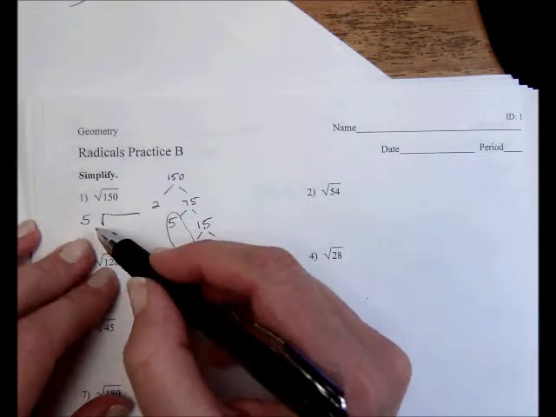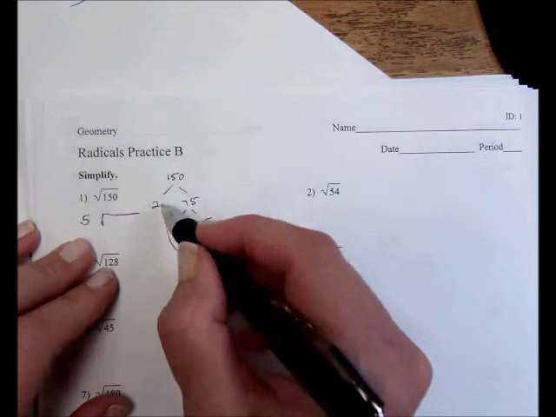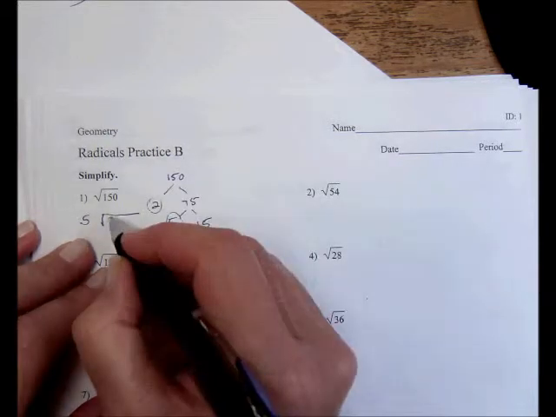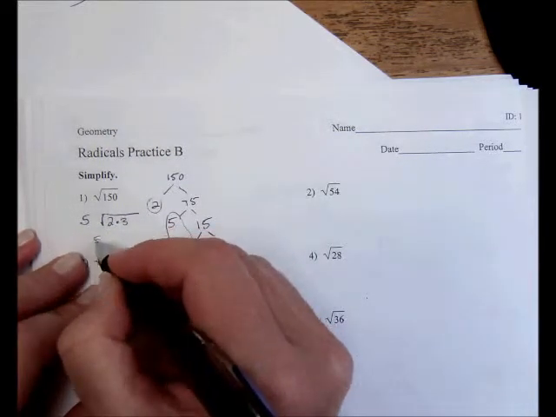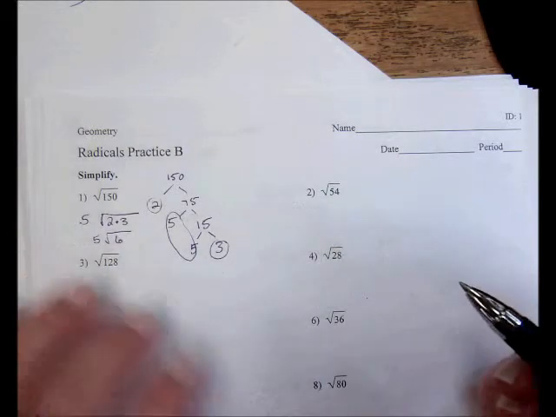But in this case, I only have one pair, so I put a 5. And then on the inside of the radical, I'm left with a 2 times 3. So my answer, simplified, would be 5 times the square root of 6.